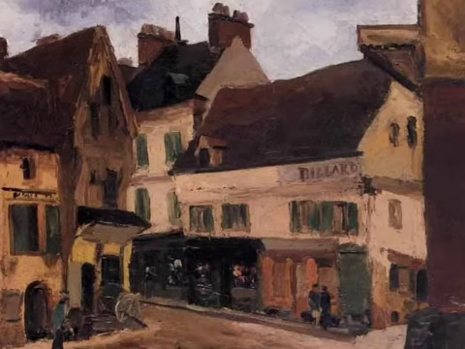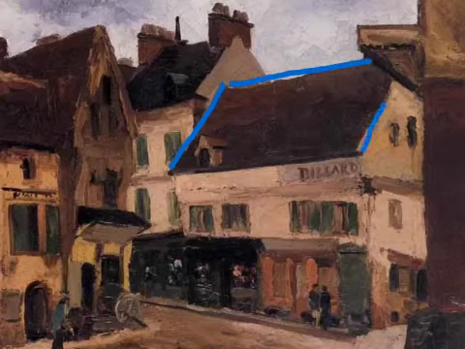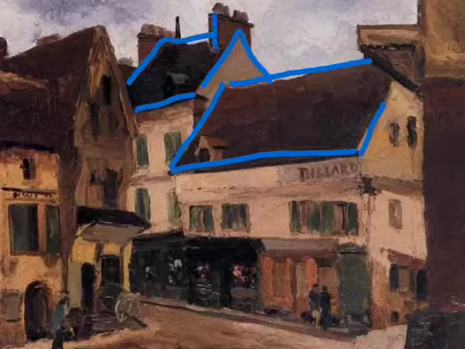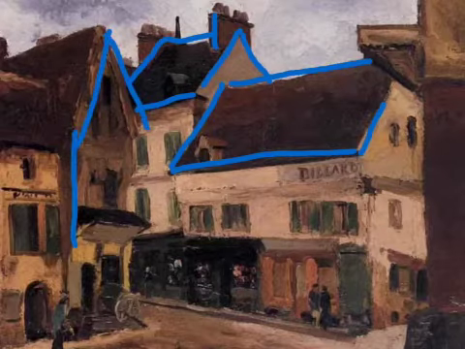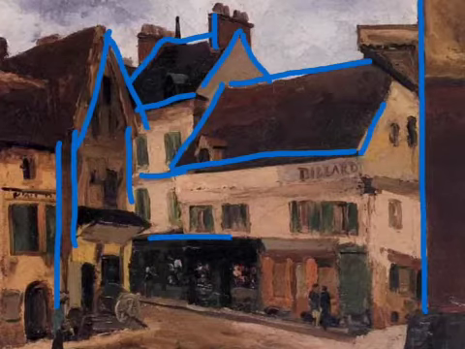In this painting, we see the brushstrokes not as much, but we see everything broken down into shapes. It's a series of shapes creating a nice, pleasing composition, but everything is a shape.